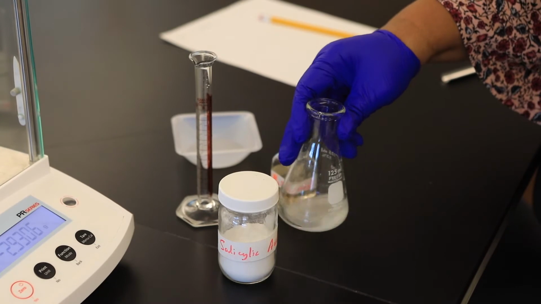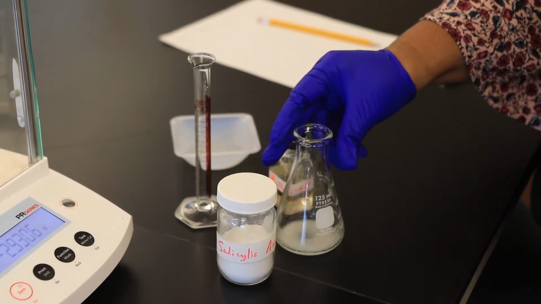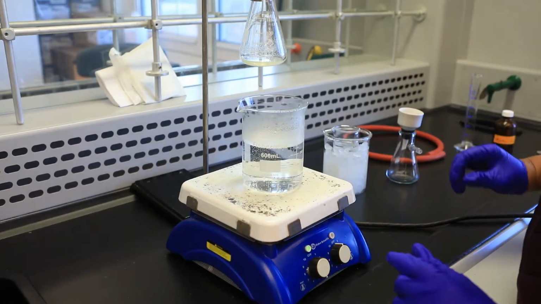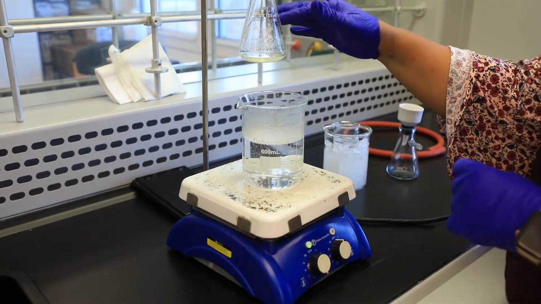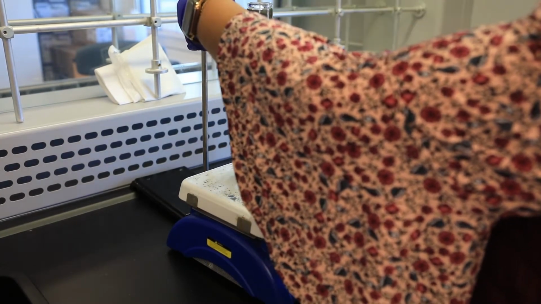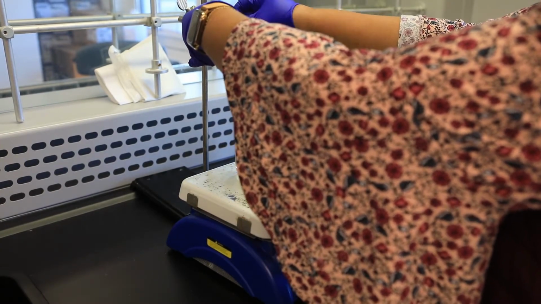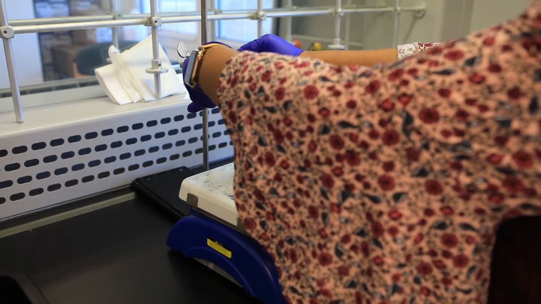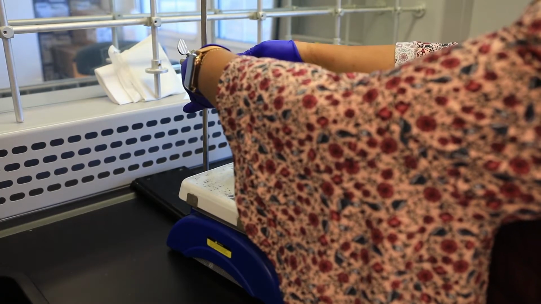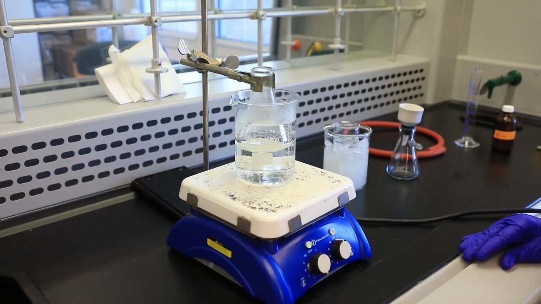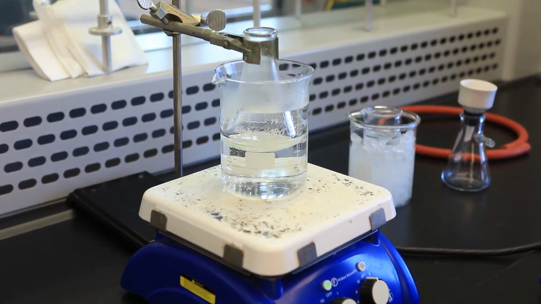So I'm going to transfer this now over to our hot water bath, and then we're going to heat for about 20 minutes. In order for this reaction to go to completion, we will need to place it in a hot water bath for approximately 20 minutes. Right now it's clamped in place. For my heating source, I'm using a hot plate, and I'm slowly immersing our Erlenmeyer flask into a beaker of hot water. I'm going to allow it to sit here for approximately 20 minutes.